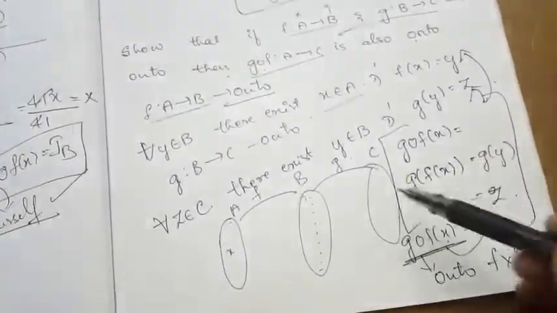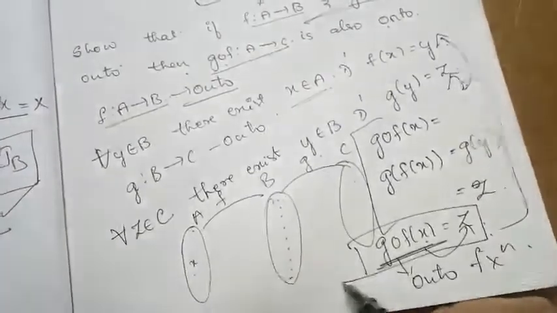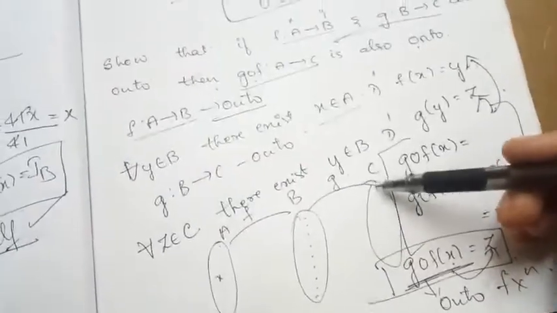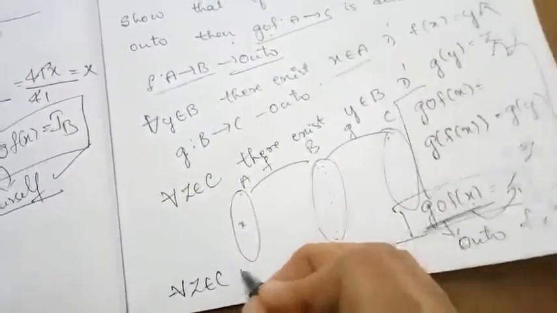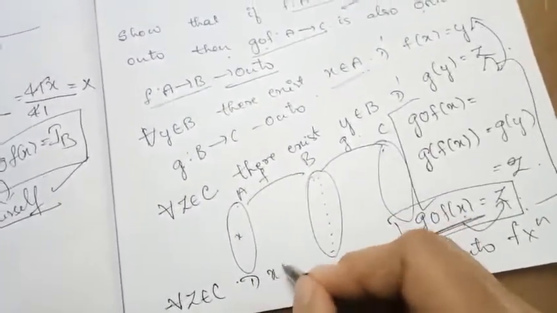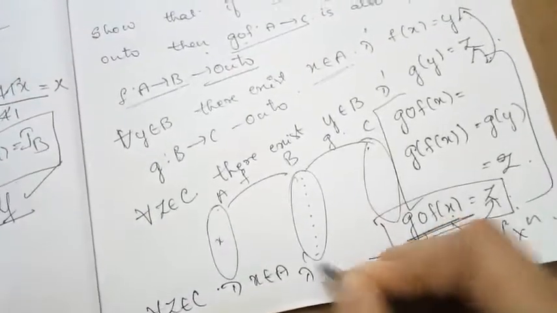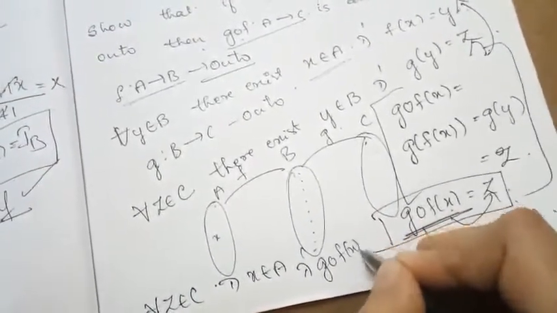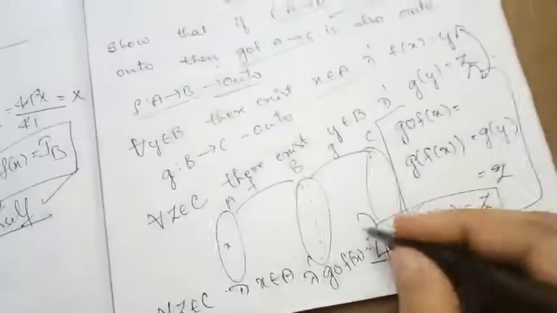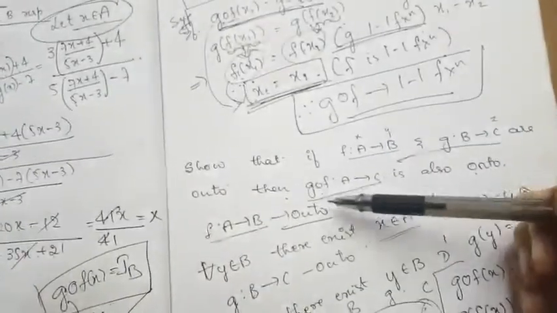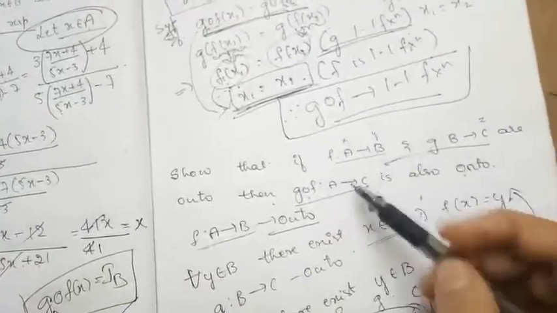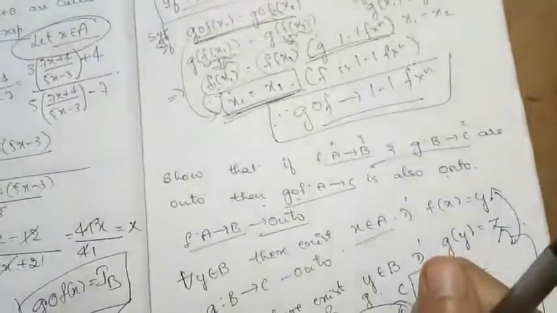Similarly, for all z belonging to set C, there exists x belonging to set A such that g of f of x is equal to z. So that implies the function g of f of x is an onto function. This is how they have combined the composition of two functions to show it is onto.